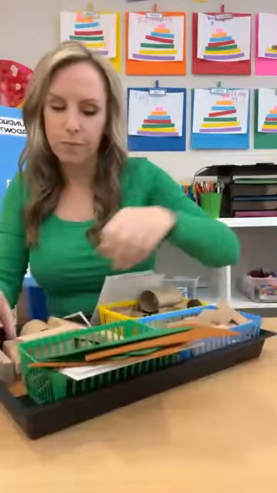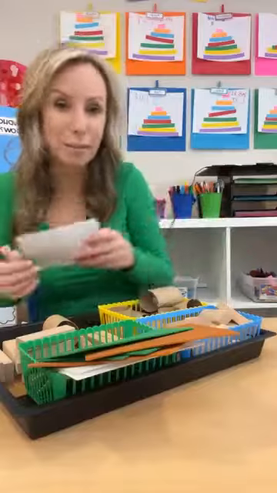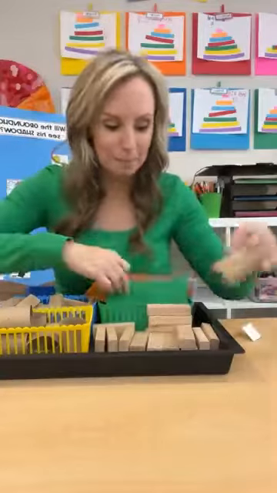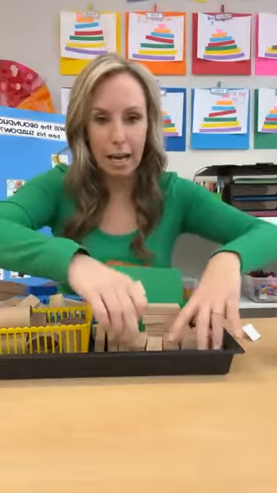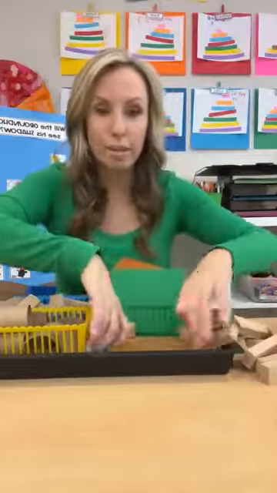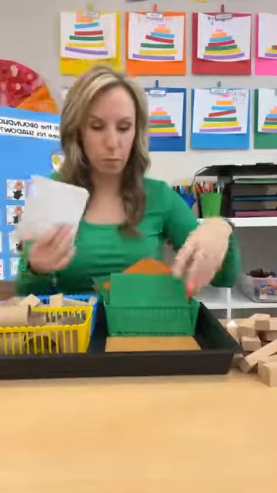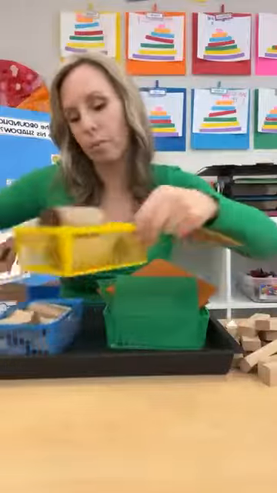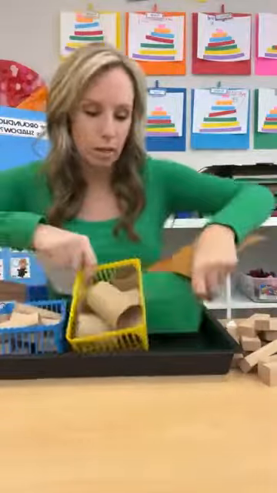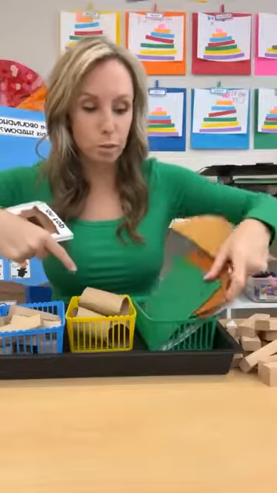So I don't know about you, but I don't have a bunch of little groundhogs for the block center. So what I did was I made a little building challenge that you can use for the block center for groundhogs. And you can also practice prepositional words. So I have just some blocks. I have tubes, which are cardboard tubes, and then I have some felts.